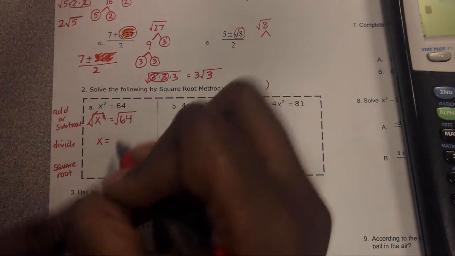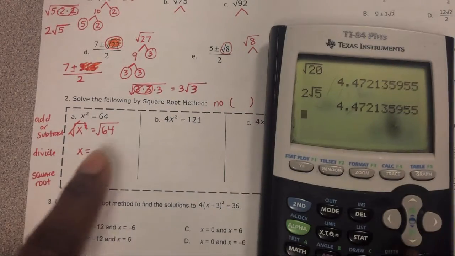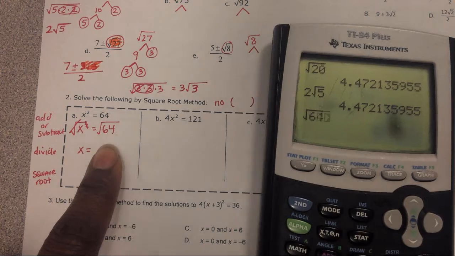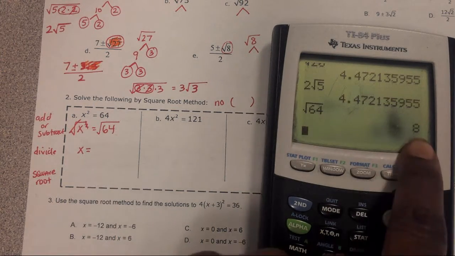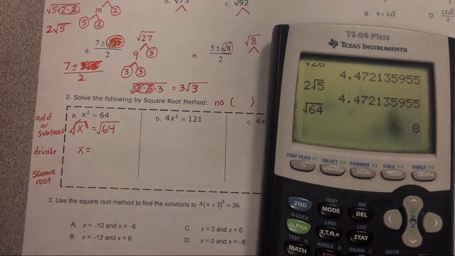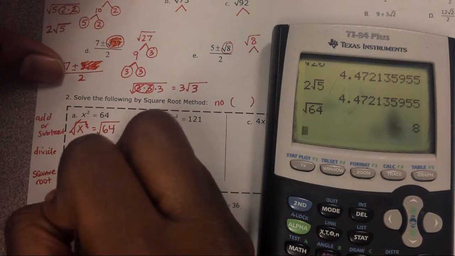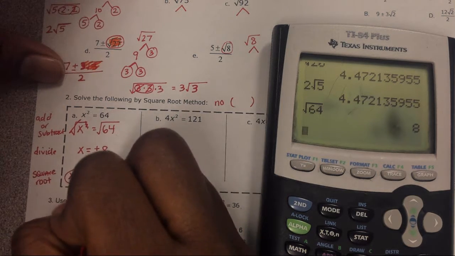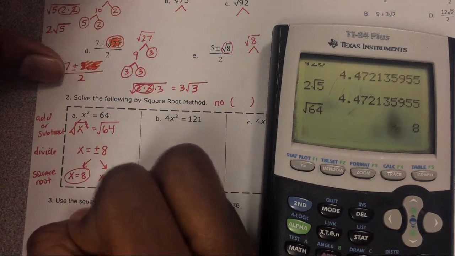X equals. Now, this is the part where you got to figure out, do I really need to do all of this? Square root of 64. If you put it in your calculator and it's a whole number, good. You don't have to do all of this up here because it's a whole number, but don't forget it is a plus or minus 8, which means one of the solutions is a positive 8. The other solution is a negative 8.